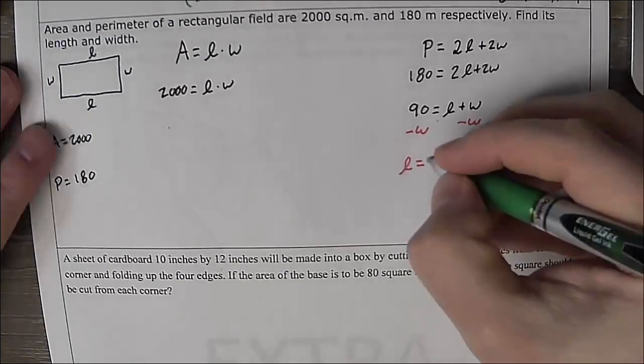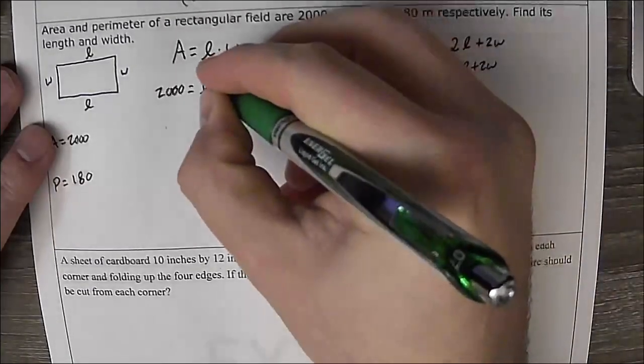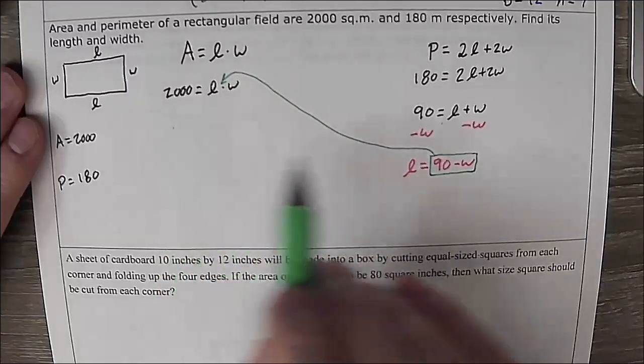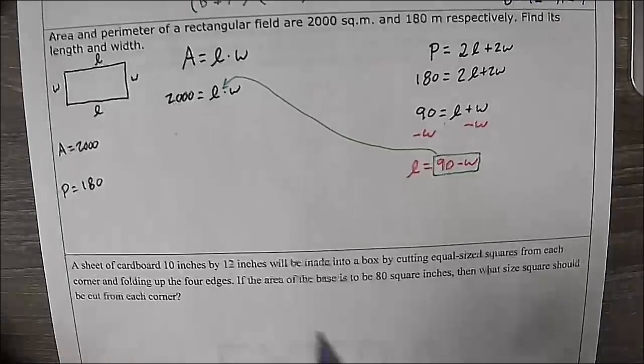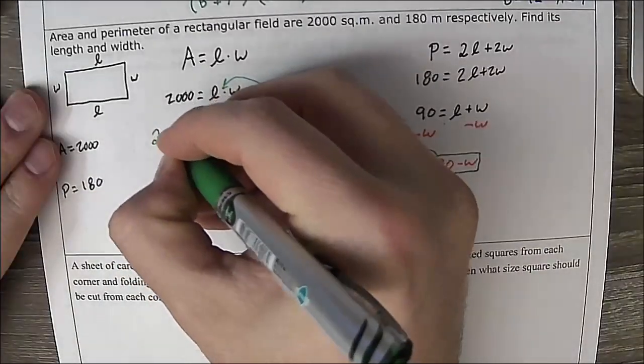We are then able to take what L is equal to, and we could replace L in this equation right here. We could have also subtracted L and gotten W equals. It's all subjective, kind of whatever we want to do.